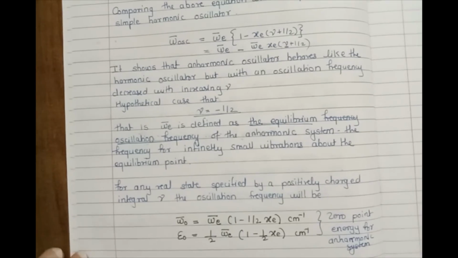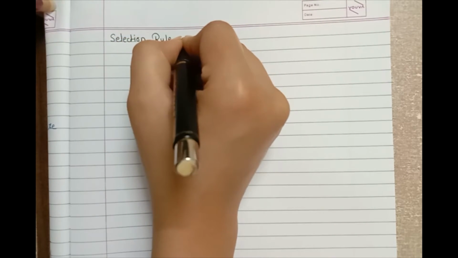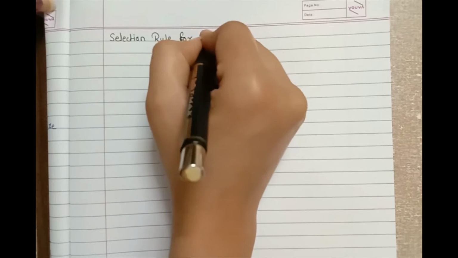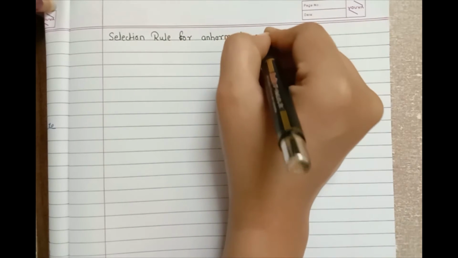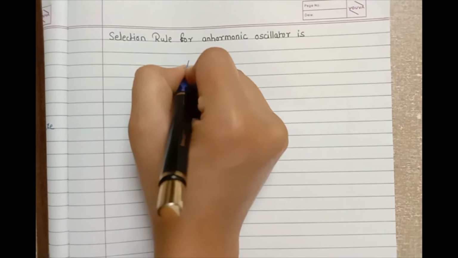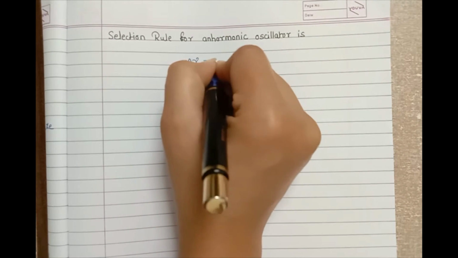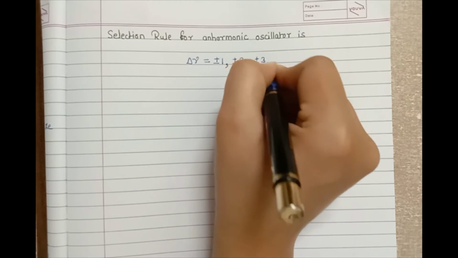Is it okay? The next is the selection rule, which is the most important point for the exam. So the selection rule for the anharmonic oscillator is delta nu is equal to plus minus 1, plus minus 2, plus minus 3 and so on.